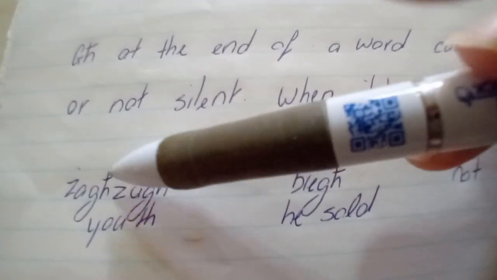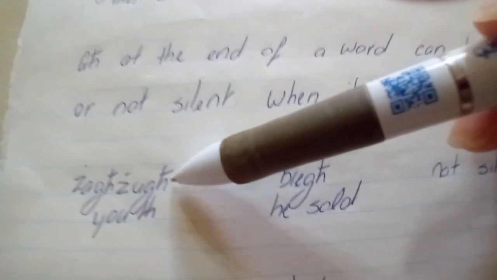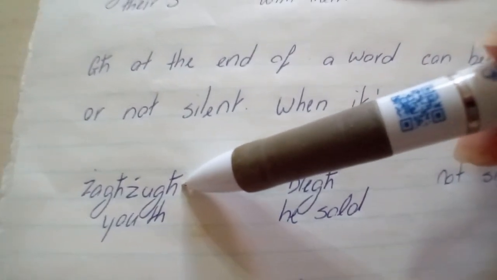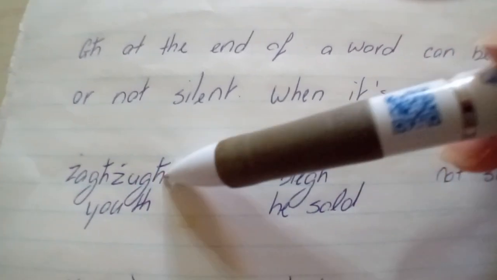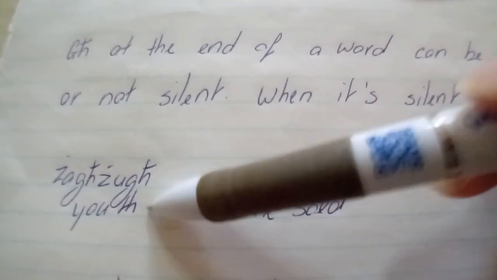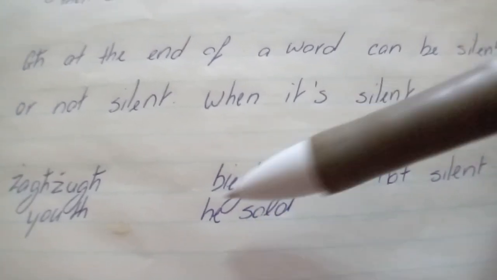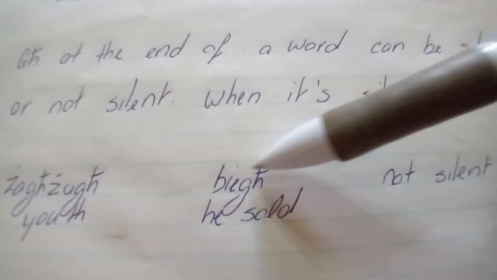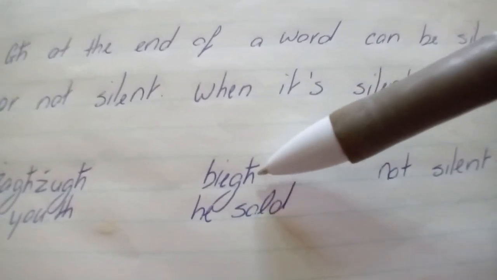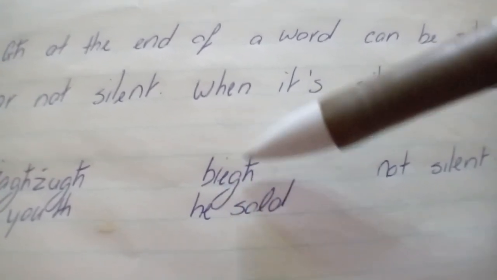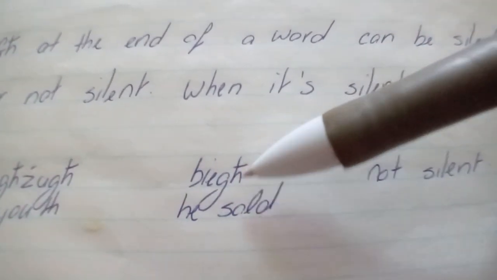Because it's in the middle and it doesn't have an akka after it. But here, it's not silent. You can hear H, zazuch, because it's at the end of the word. Zazuch means youth. Here we have bich, he sold. Bich, it's at the end of a word, so we can hear the H. We pronounce it bich, because it's at the end of a word, he sold.